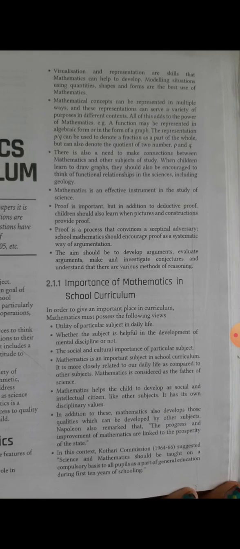As mathematics is a compulsory subject at the secondary stage, access to quality mathematics education is the right of every child. School mathematics. On the basis of features of mathematics, some features of school mathematics are given below. School mathematics can play a significant role in developing useful skills. Visualization and representation are skills that mathematics can help to develop. Modeling situations using quantity, shape and form is the best use of mathematics.